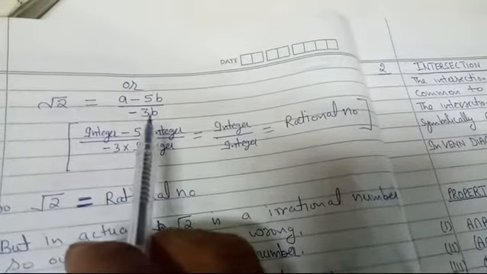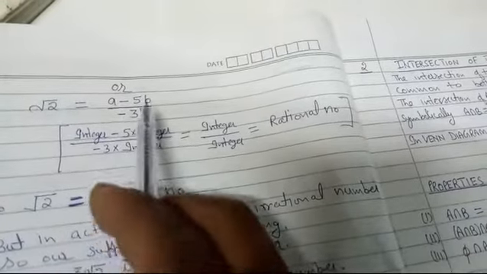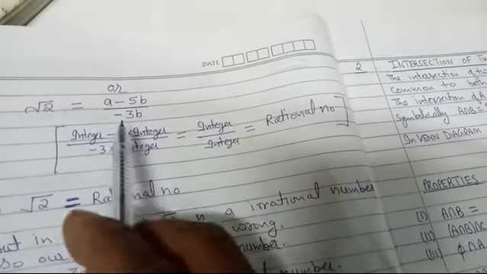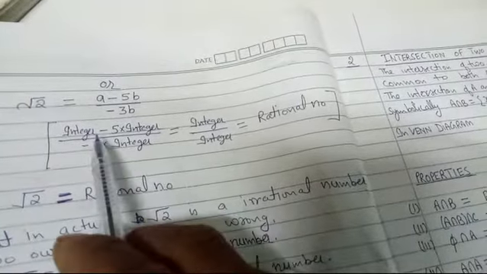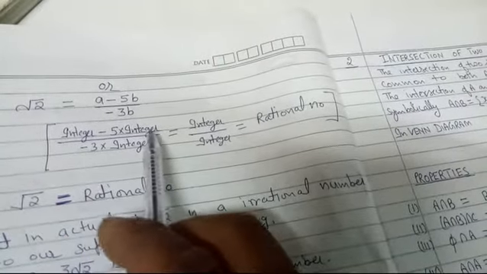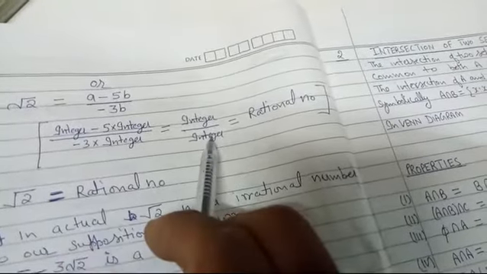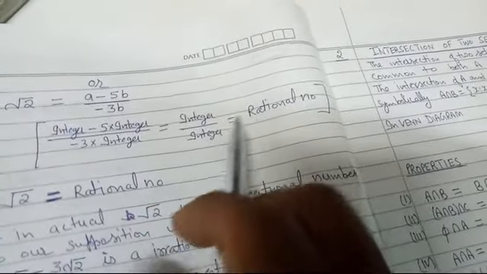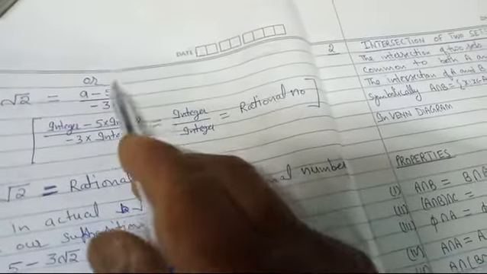So now we got under 2 is equal to a minus 5b upon minus 3b. As a is an integer, minus 5 into b is also an integer, upon minus 3 into b, an integer. We know the difference of integers is always an integer, and the multiplication of integers is also an integer, and integer upon integer is a rational number. So this whole is a rational number.